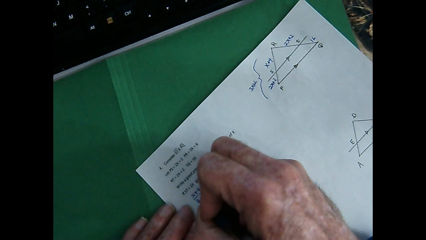And let me just stick with a really simple proportion. Upper segment is to lower, as upper segment is to lower. X plus 4 is to the lower length 2x plus 2, as the upper side on the right is 2x plus 2 again. How about that? Is to the lower length 16.